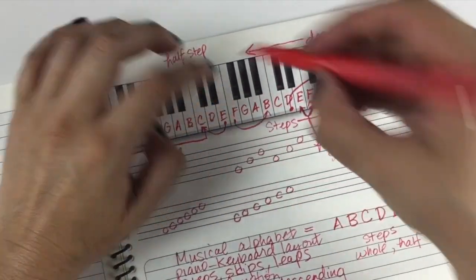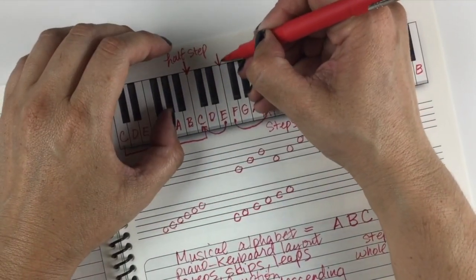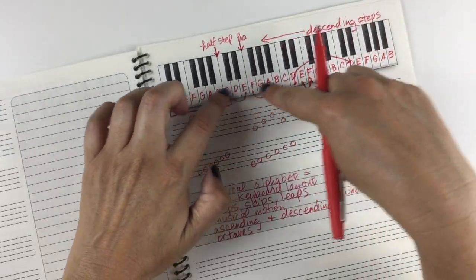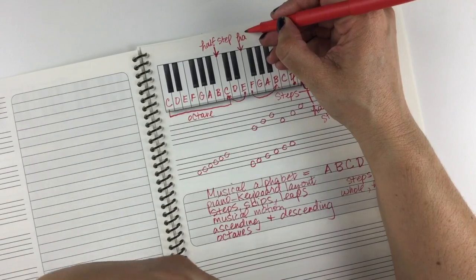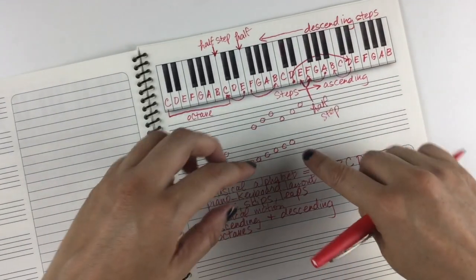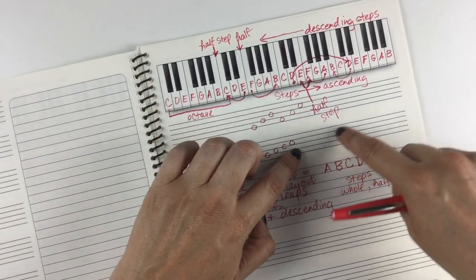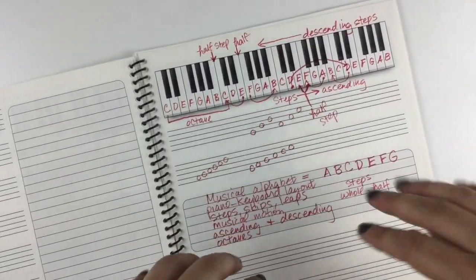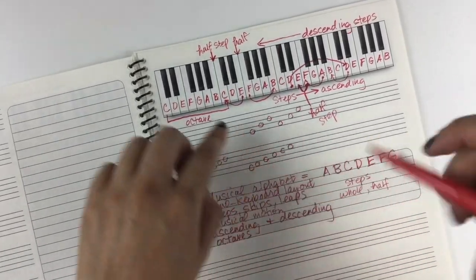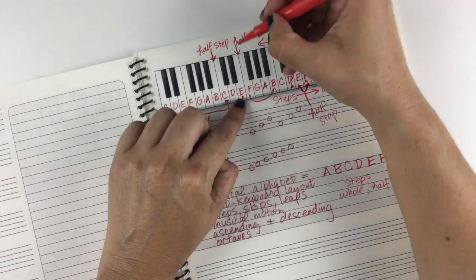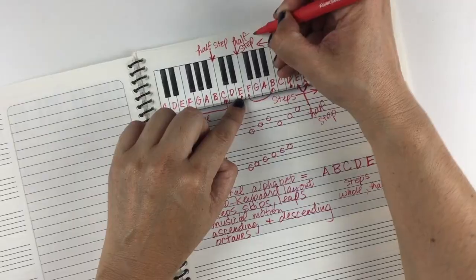And then from E to F, that's where the other half step is. There's only 2 half steps, okay? When you're dealing with the white keys of the piano, there are only 2 to remember. So when you start to learn where these letters are on the staff, there's only 2 places. We're not going to learn it today, but there's only 2 places where you have to remember there's no intervening black key. These are half steps.